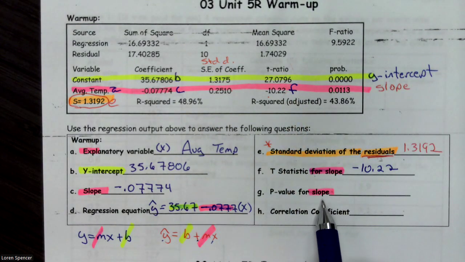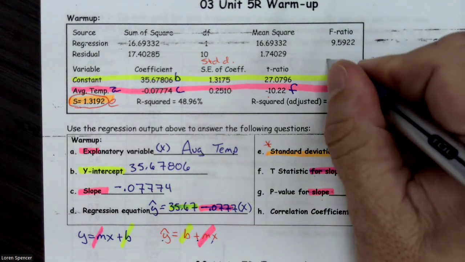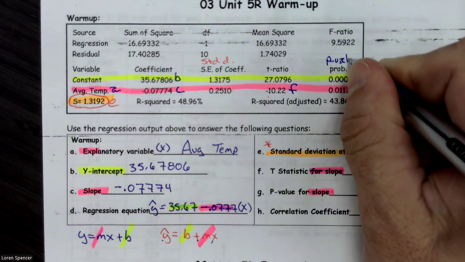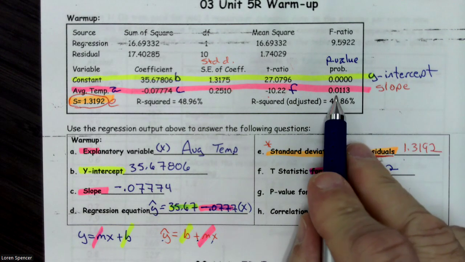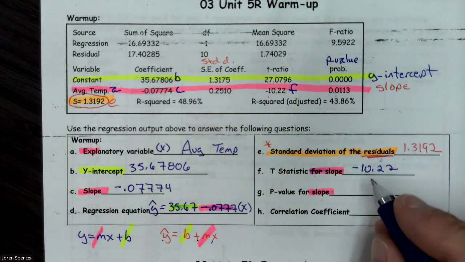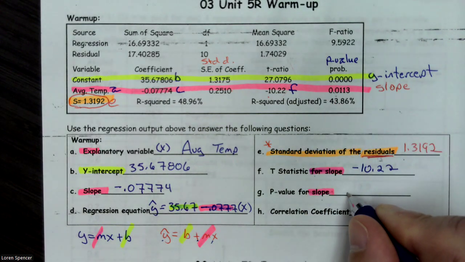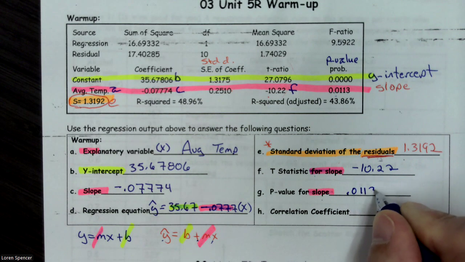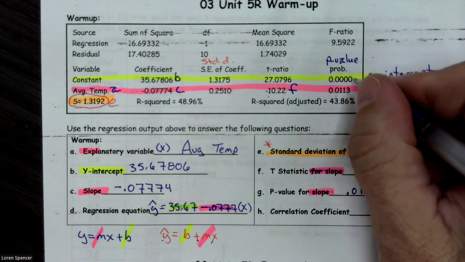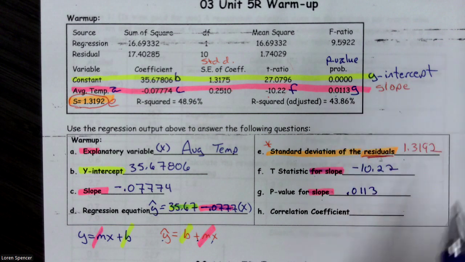The next thing it asks for is the p-value of the slope. Well, this is our p-value. We have two of them, but it said for the slope, so we want it off the slope row, which is 0.0113, and that is G.